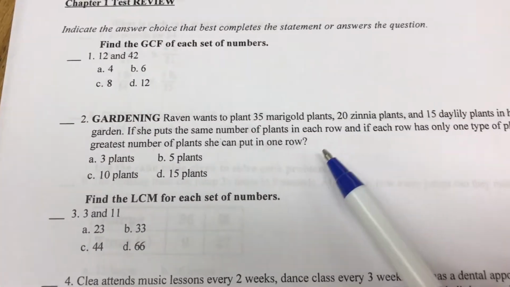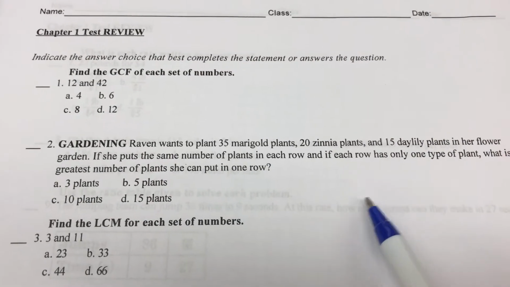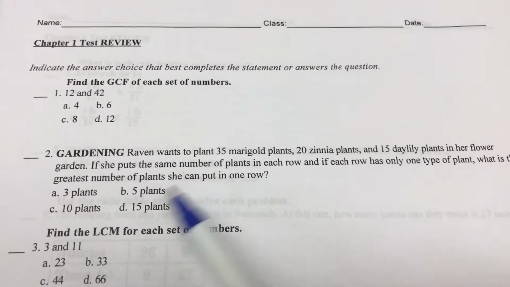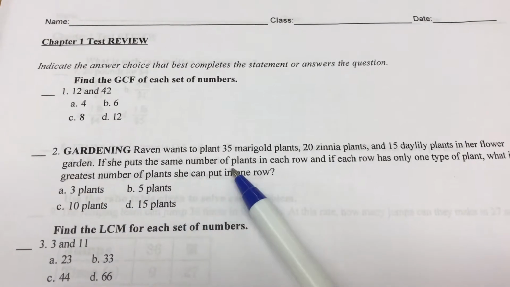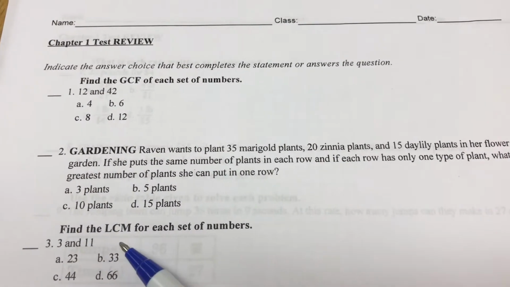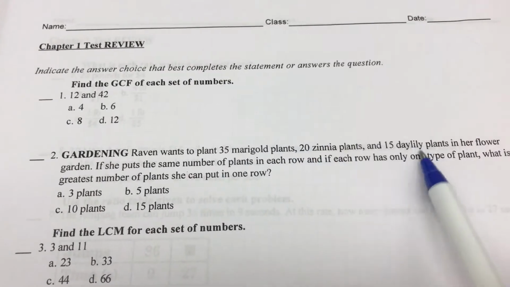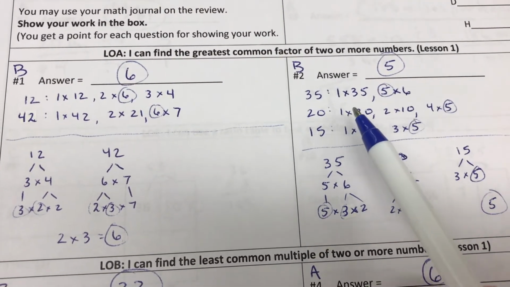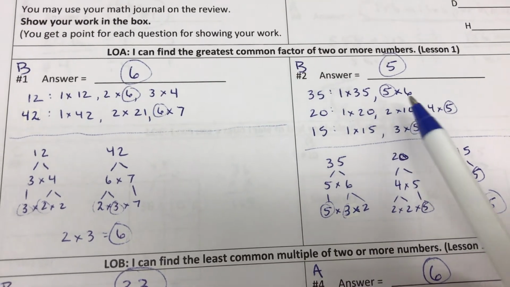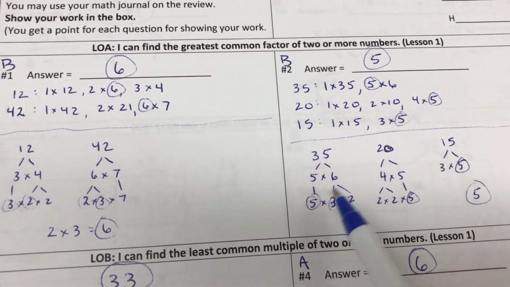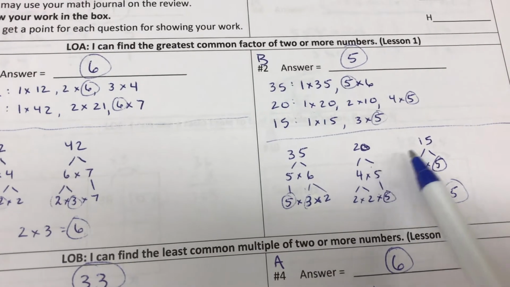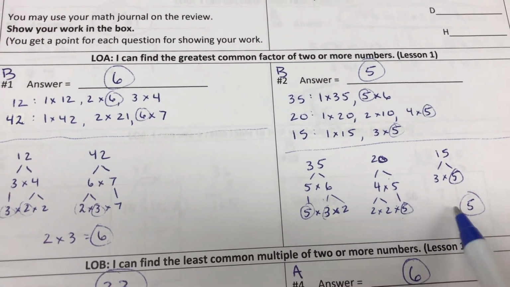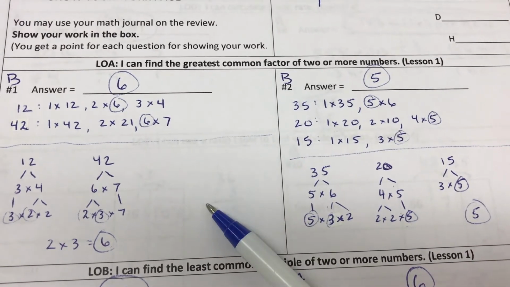For number 2, you have all these different plants. If she put the same number of plants in each row and each row only had one type of plant, what's the greatest number you can put in one row? There's your keyword for greatest common factor. So let's find the greatest common factor of those 3 numbers. You can make a list here. So listing the factors, 5 was the greatest that I found. Or you can do the tree, 35, 20, and 5. The prime that they had in common was 5. So 5 is your answer there.